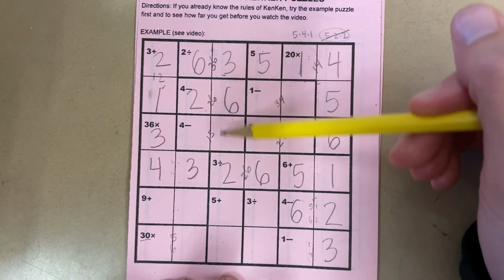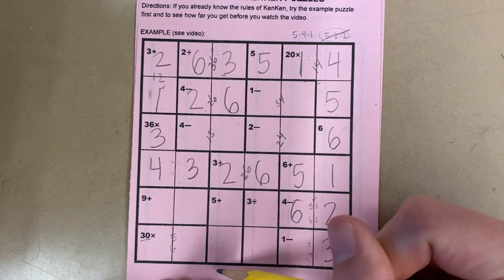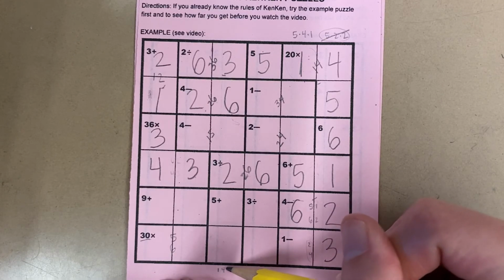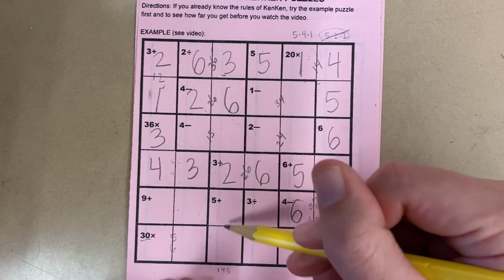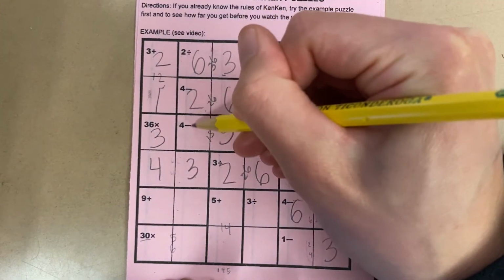Okay, so let's see. I'm going to look at this row right here. I have a 2, a 3, and a 6. So what's left is a 1, a 4, and a 5. I need 2 to add to 5. That's going to be a 1 and a 4, which means this is a 5, and that's a 1.